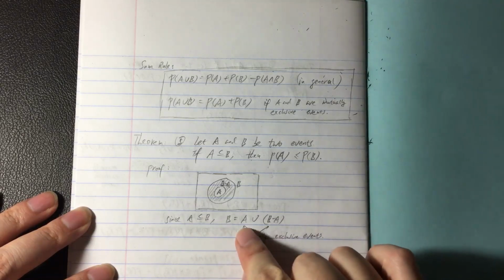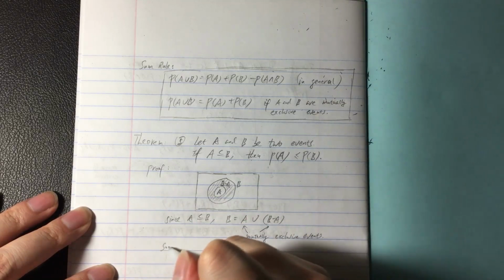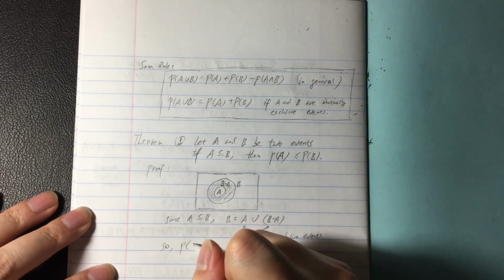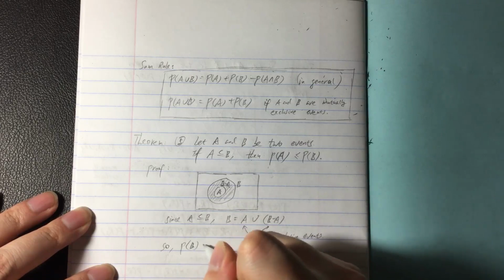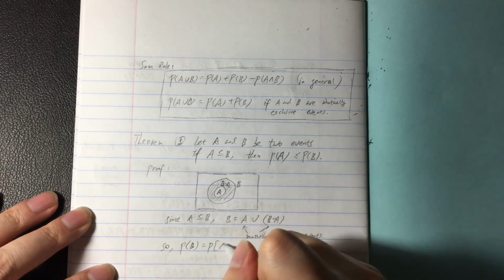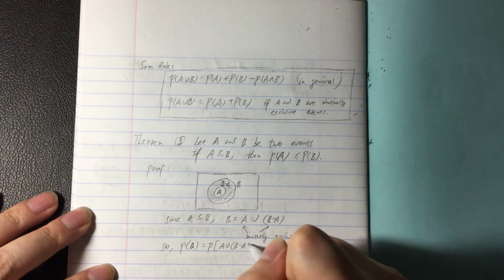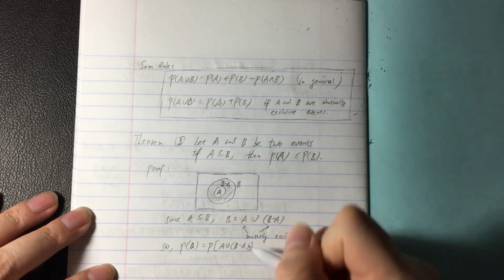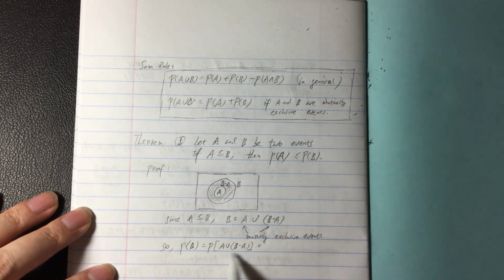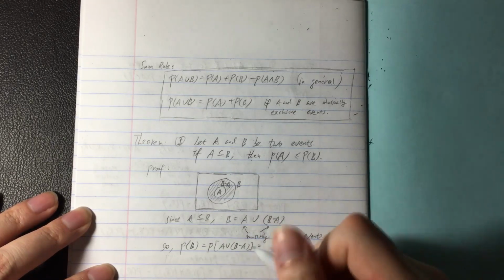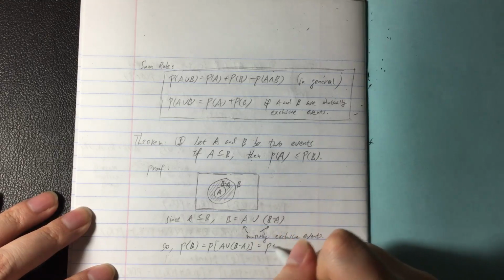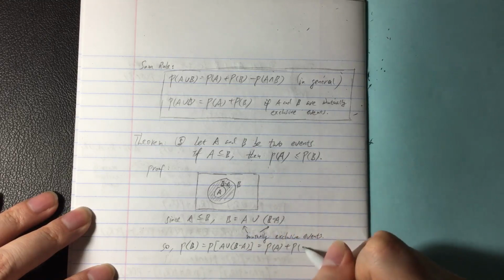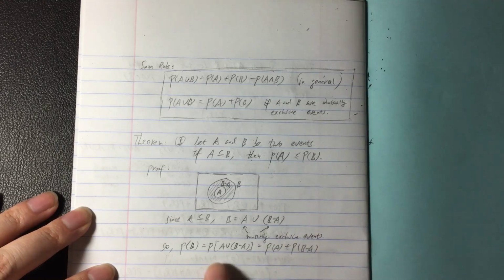Since B is equal to A union B minus A, probability of B is the same as probability of A union B minus A. Since these two sets are disjoint events, mutually exclusive events, by theorem number 2, I can write it as probability of A plus probability of B minus A.